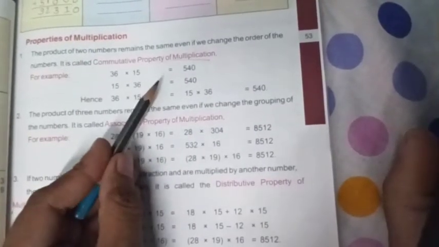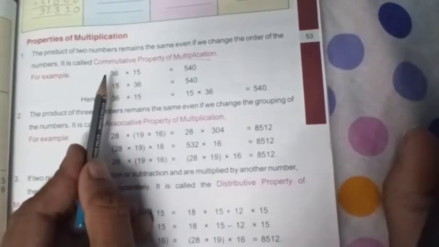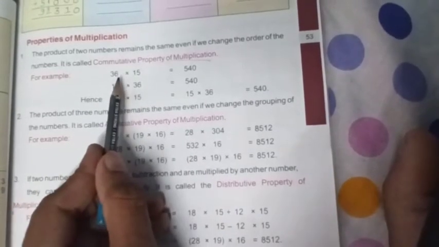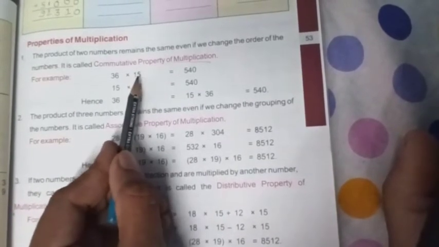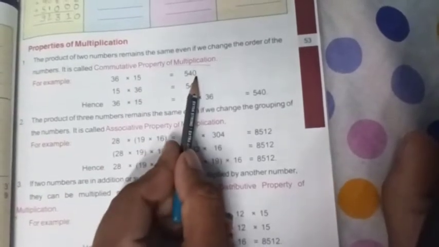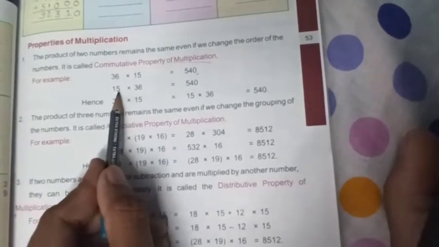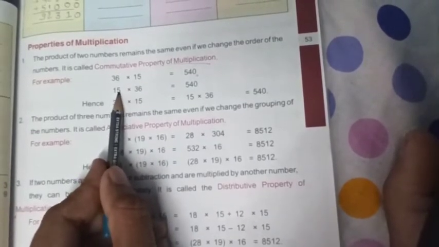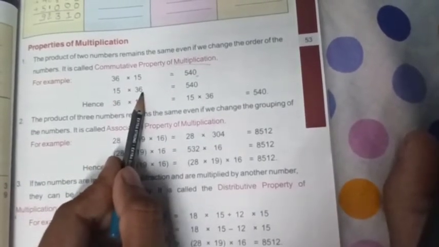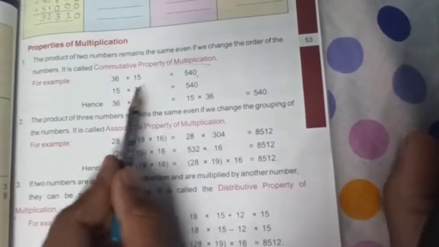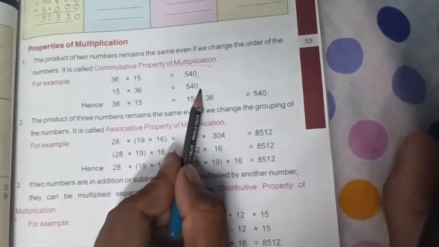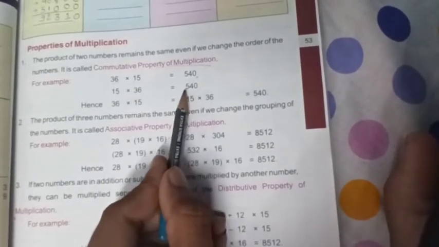Okay, what it means is, suppose we are multiplying two numbers. For example, see here we are multiplying 36 and 15. The result is 540. But if we change the sequence, meaning we write 15 first and then 36, and multiply, then also the result will be the same, 540.